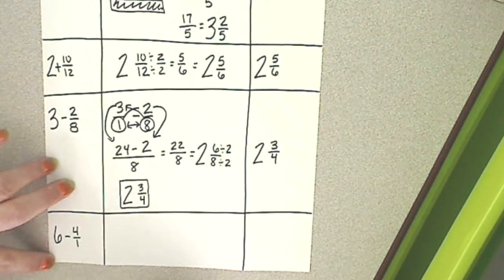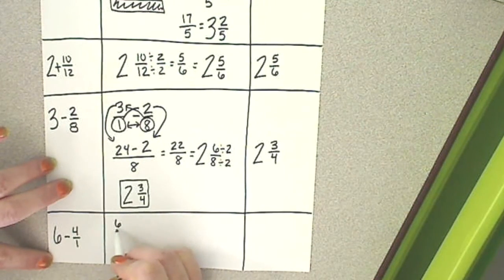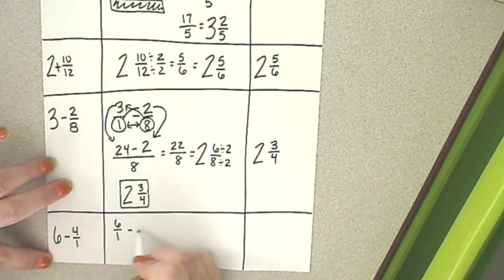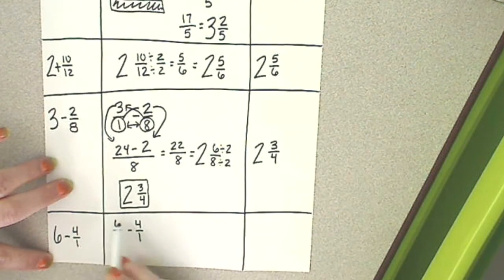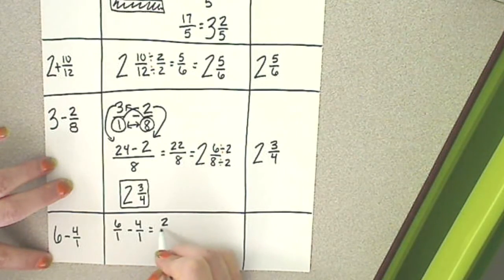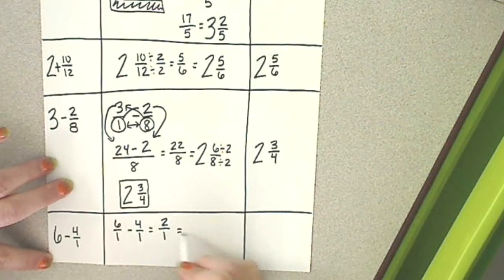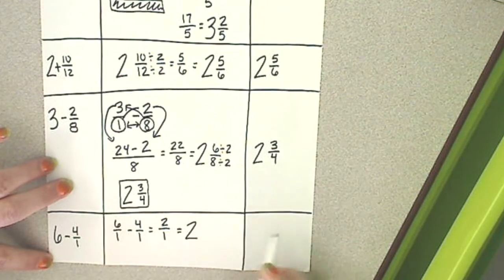So this means that I need to convert my whole number into a fraction. 6 over 1 minus 4 over 1. I don't even need to do Potter's glasses at this point, because I know that if my denominators are the same, I can just subtract. 6 minus 4 is 2. Denominator stays the same, and I know that 2 over 1 simply equals 2.